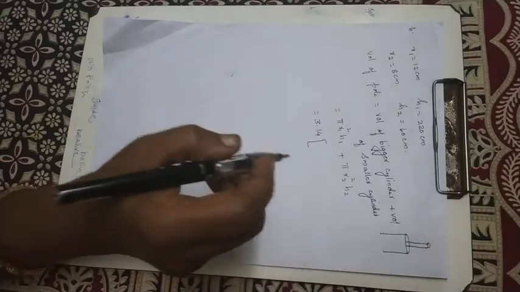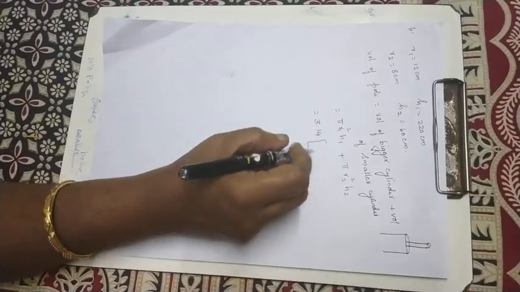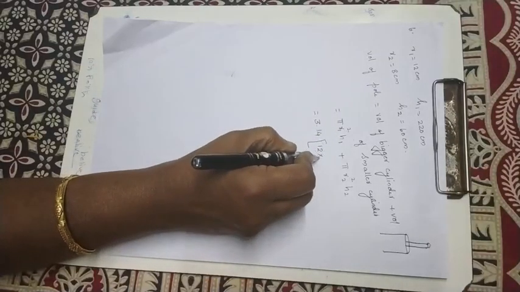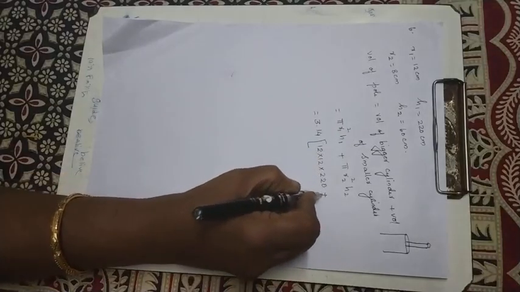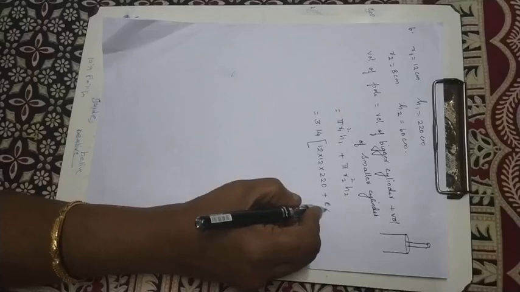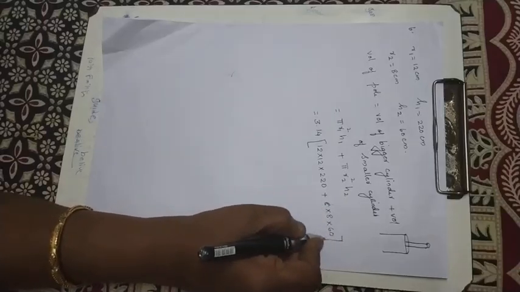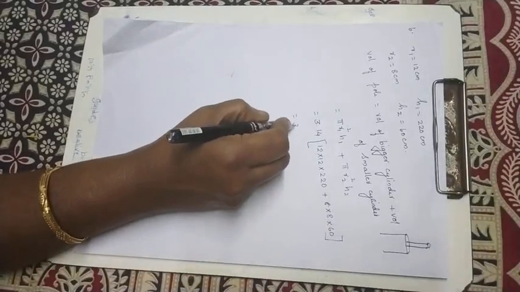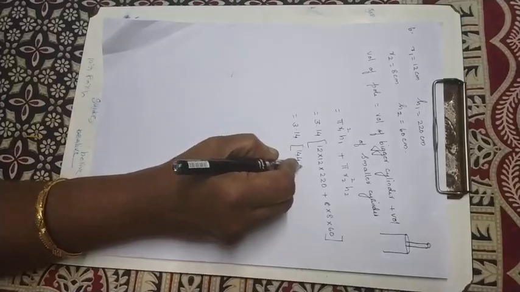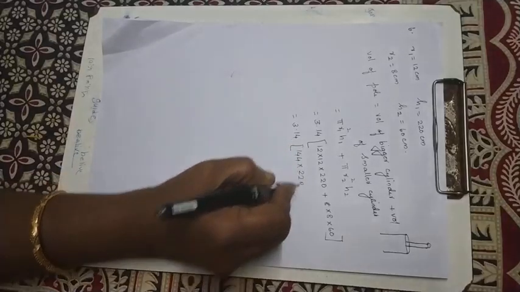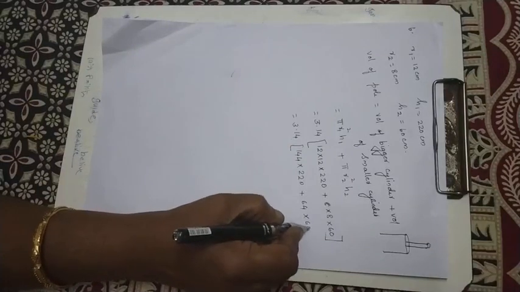Now 12 square, or 12 into 12, multiplied by 220, plus 8 into 8 multiplied by 60. So 12 into 12 is 144 into 220 plus 64 into 60.